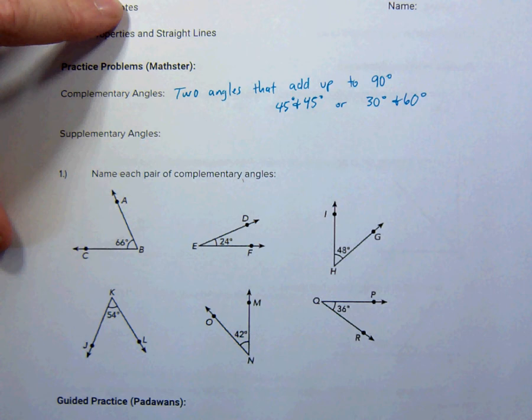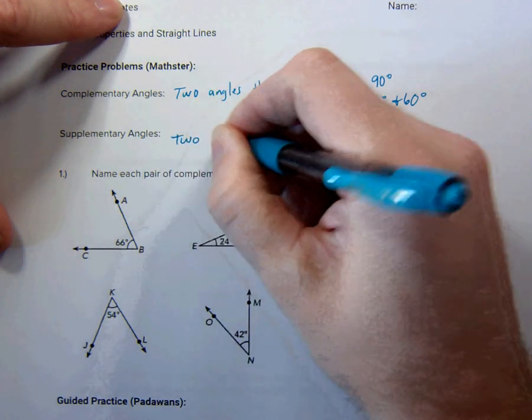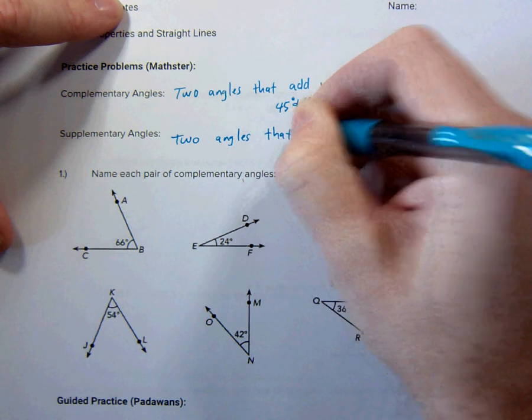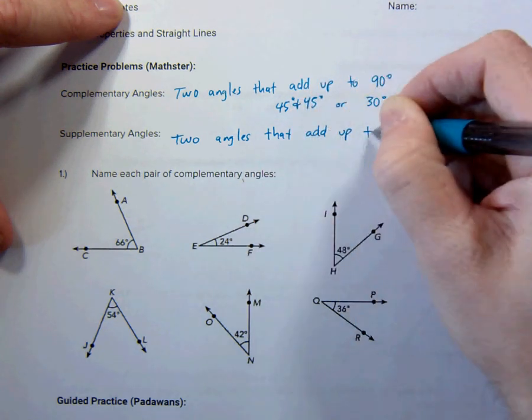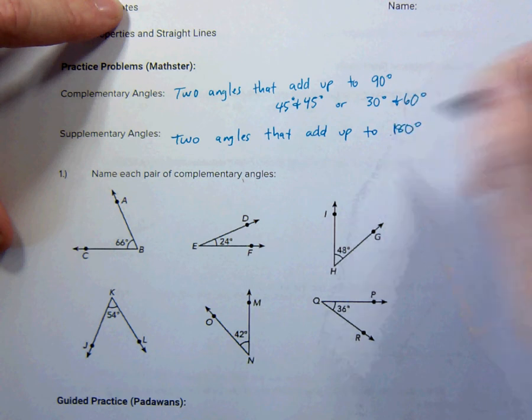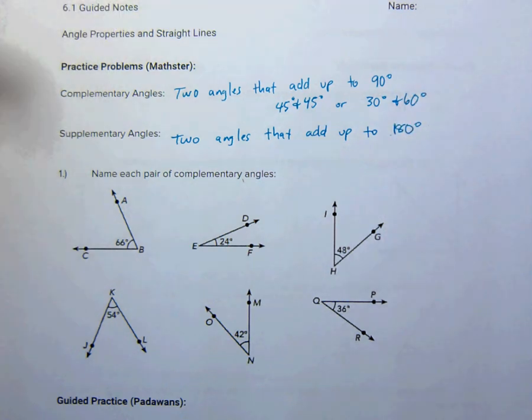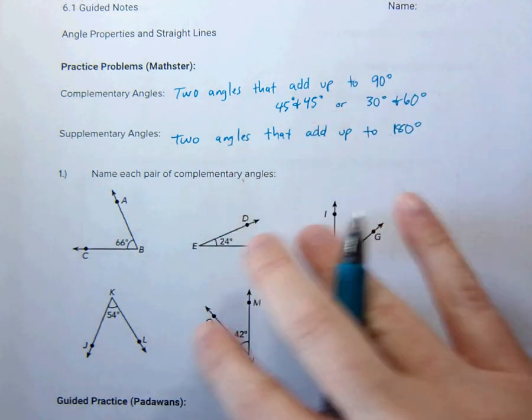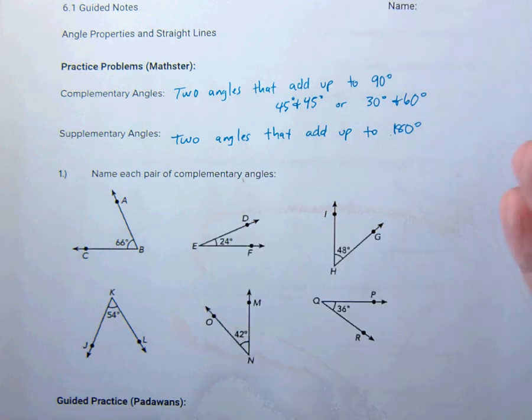Supplementary angles are two angles that add up to 180 degrees. So complementary is 90 degrees. Supplementary is 180 degrees. I've not come up with a cool way to keep those different in my head. I just know them. But anyways, complementary and supplementary. So I want to show you how to find complementary angles, name each pair of complementary angles.